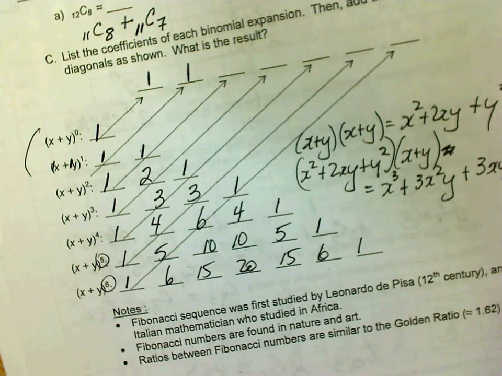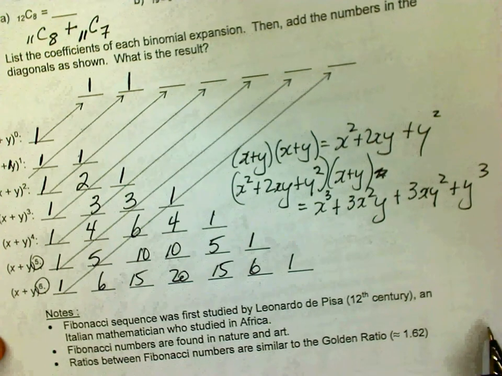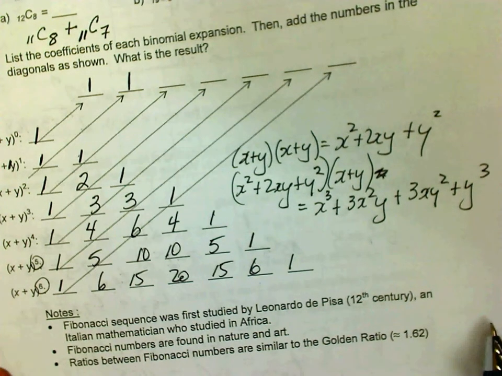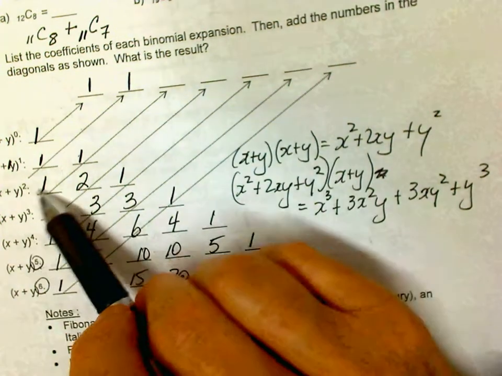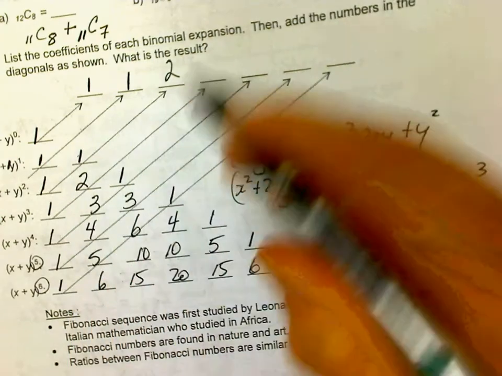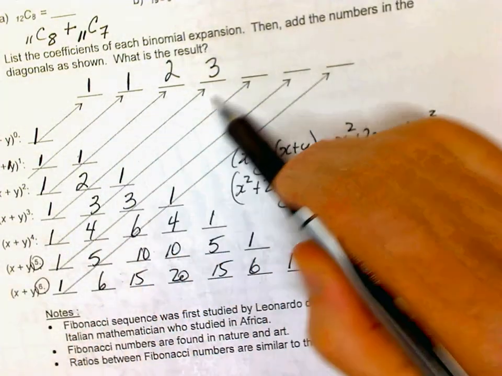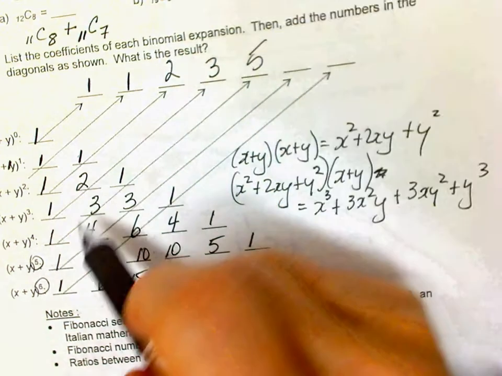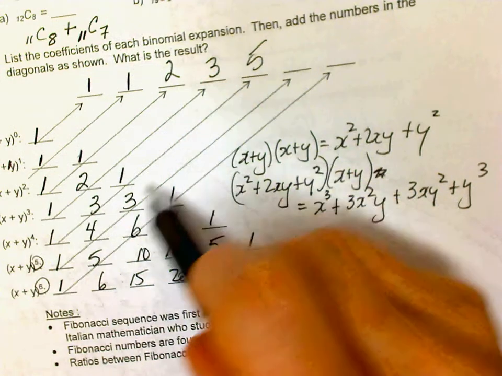Yes, so let's add them now. 1 plus 1 is 2. 1 plus 2 is 3. 1 plus 3 plus 1 is 5. 1 plus 4 plus 3 is 8. 6 plus 6 plus 1 is 13.